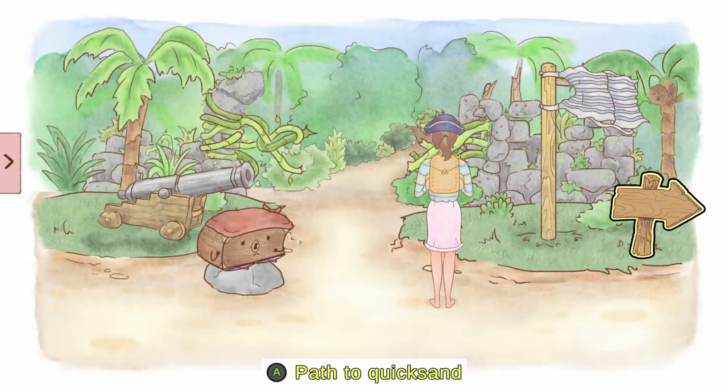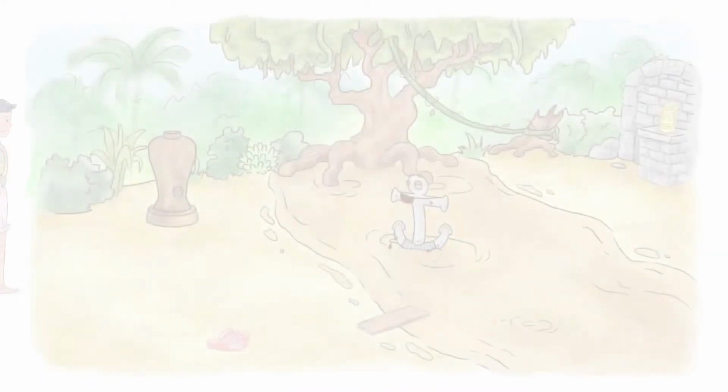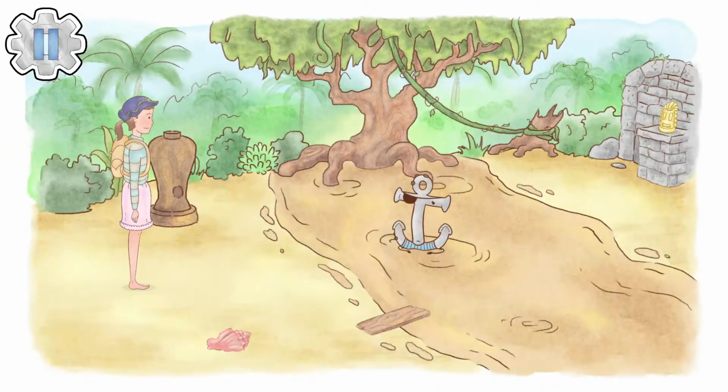Path to quicksand. Engulfed around a large root exposed tree is a long strip of quicksand. On the other side is a stone altar with a golden-faced idol sitting on a pedestal. The treasure hunter is stuck in the sand.